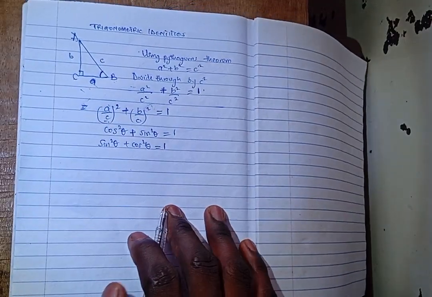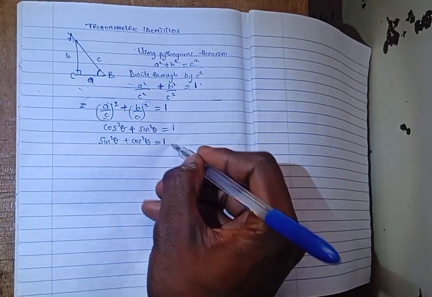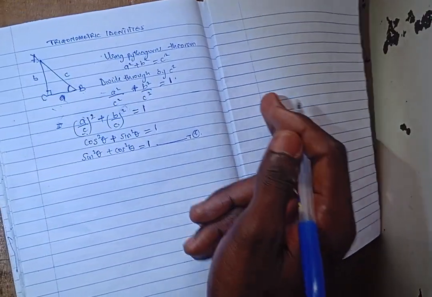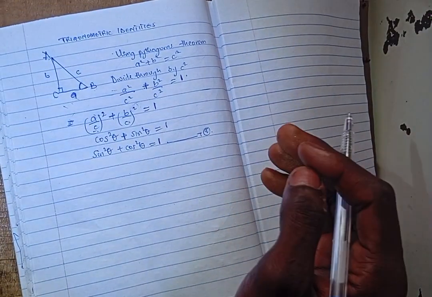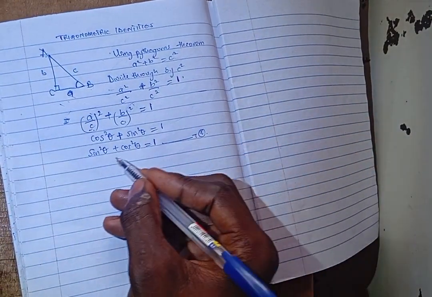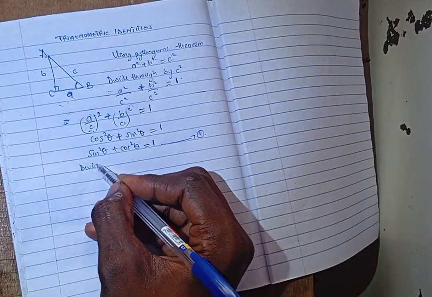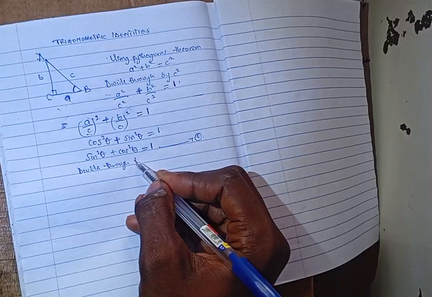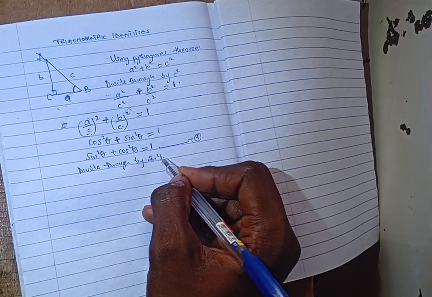So this is the first equation that we have. How will we now get the other two? To get the second one, divide through by sine square theta.